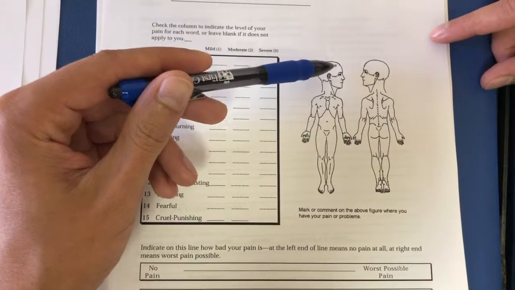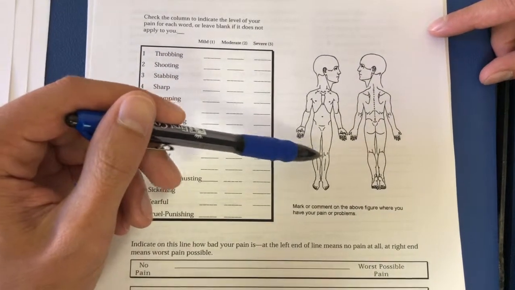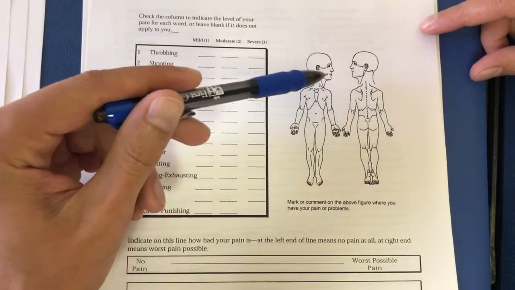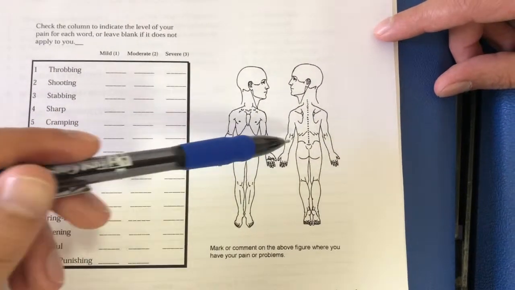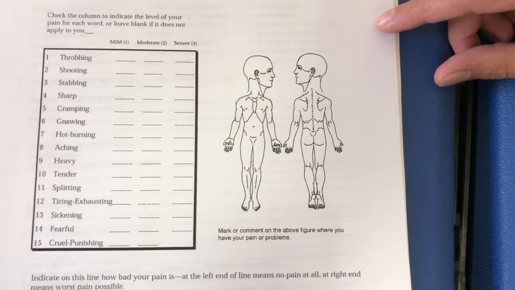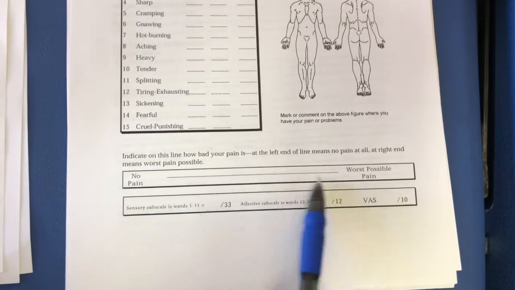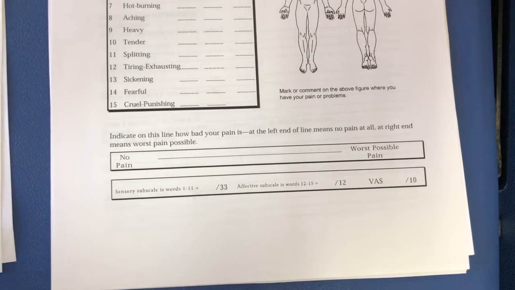This is a body chart so the patient can actually circle or indicate to you where on the body they are experiencing any of their symptoms, either from the anterior or the posterior side. And they have a visual analog scale where they can indicate their level of pain here at the bottom.